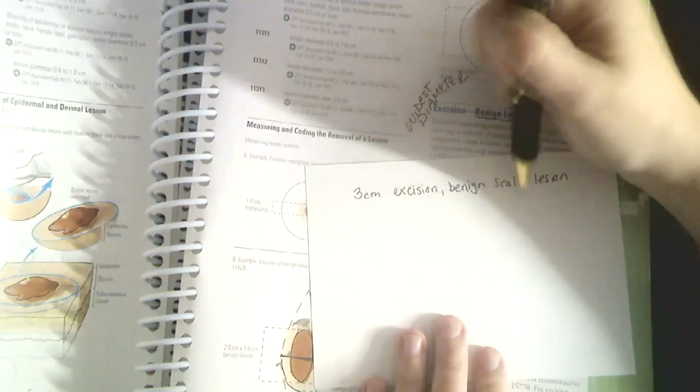Okay. So our benign lesions section starts here. Here's all of our great illustrations that talk about how we figure out margins, what diameter we use. We know we're using the widest margin, and also that our simple closure is included. So we are looking for 3 centimeter excision of a benign scalp lesion. So if you want to pause now and look for it, this would be a great time. But otherwise, just follow along. So again, we will look at the main codes, and then we will find the indented code that fits the size that we're looking for.